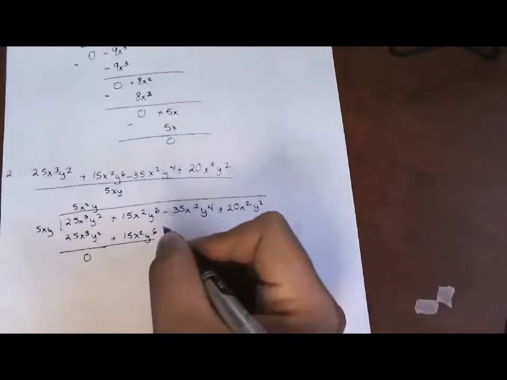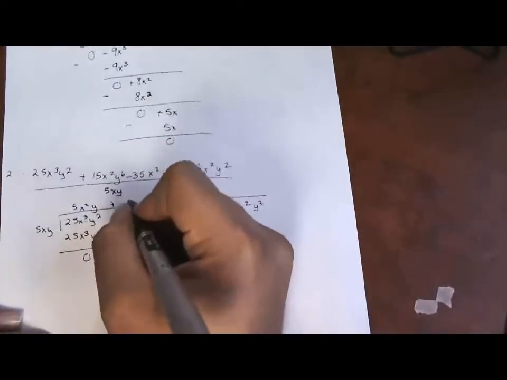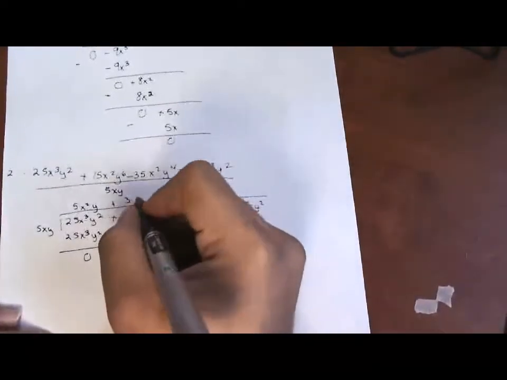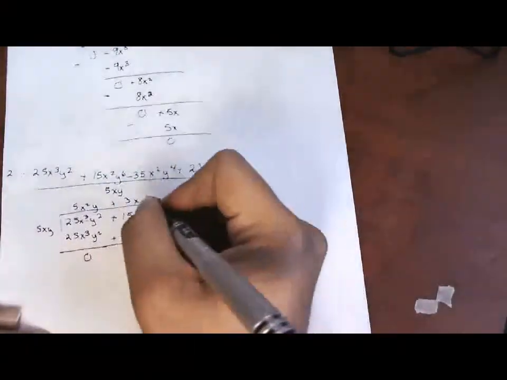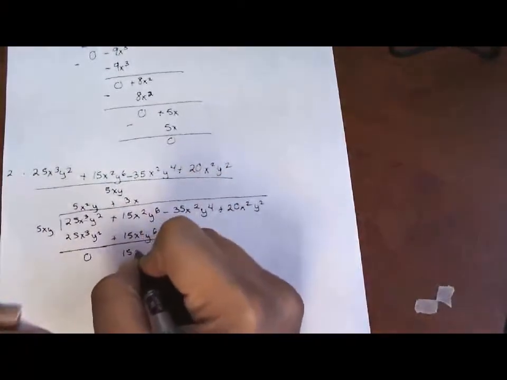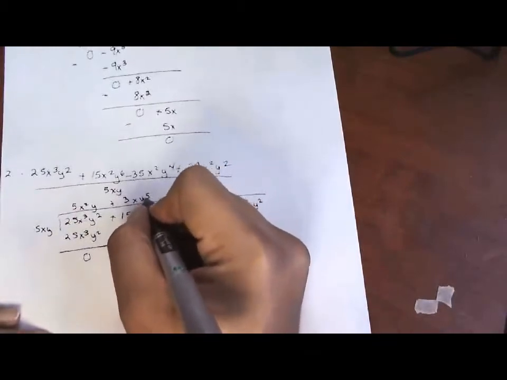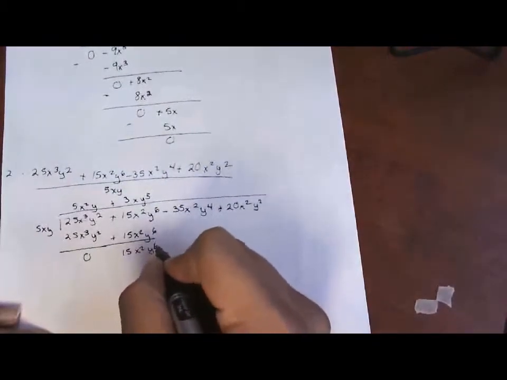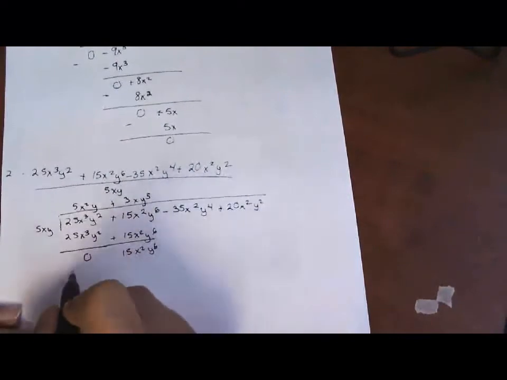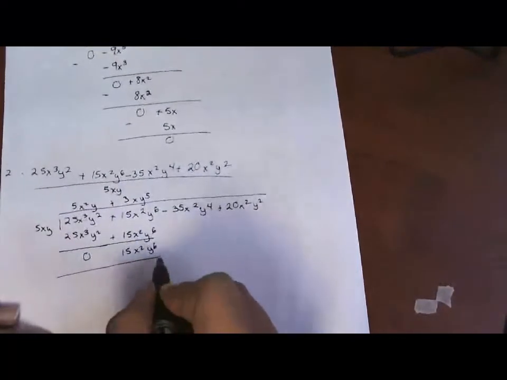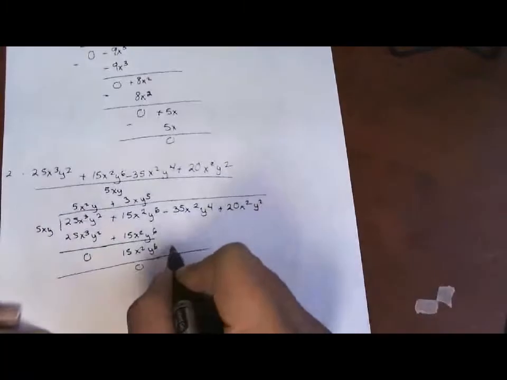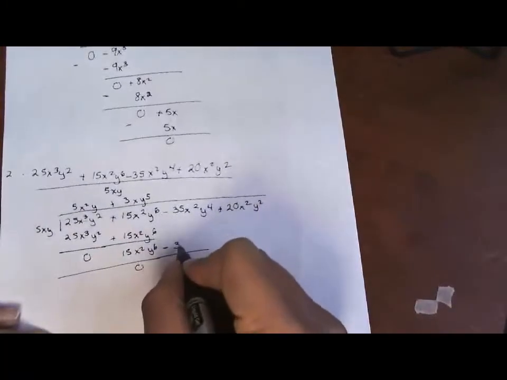So to get a 15, 3 times 5, 15. x times x, x². And y⁵ times y, y⁶. So if I subtract that one, I once again get a 0. Go with the next one.